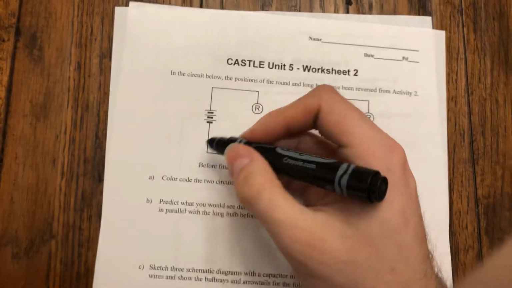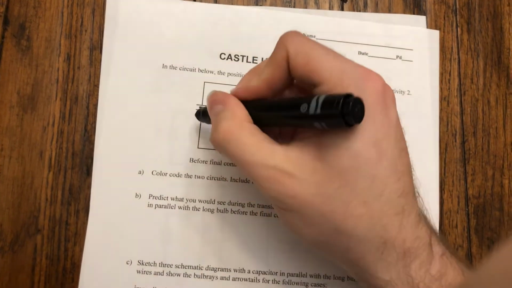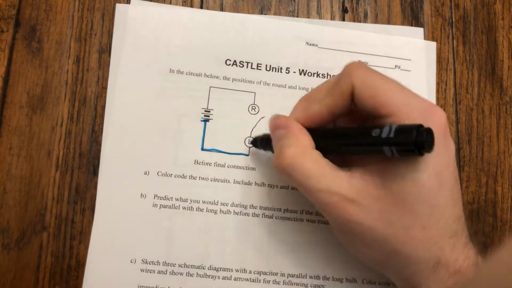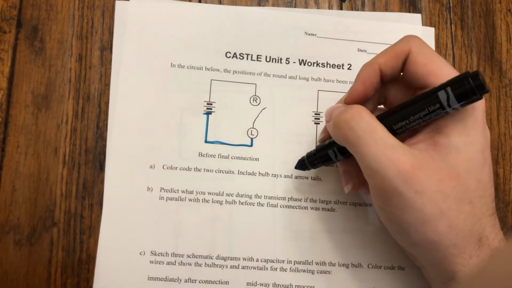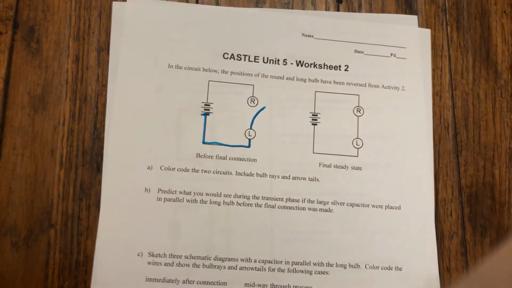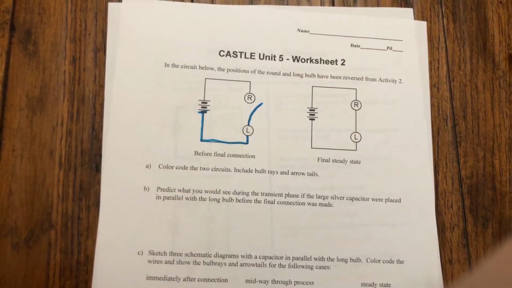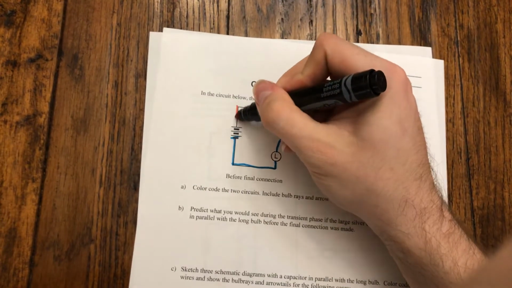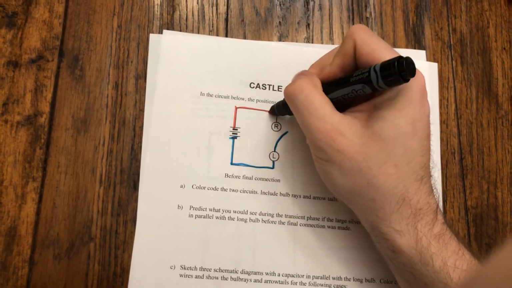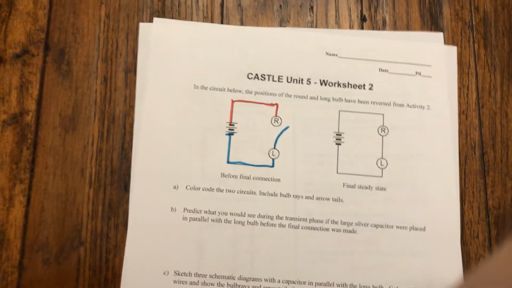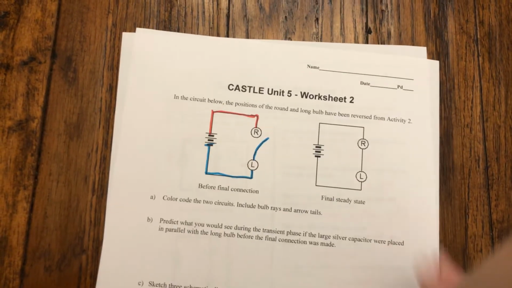We know that before the final connection, since this wire is connected to blue, it must be blue. But since there's no charge flowing through the long bulb, it must be blue there too. And then everything here must be positive. And since there's nowhere for that charge to go out of the round bulb, then it won't light either because there's nowhere for that charge to get pushed to.